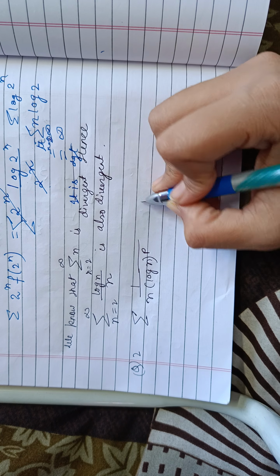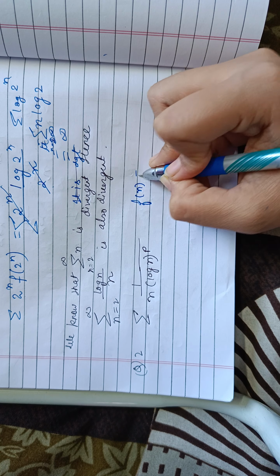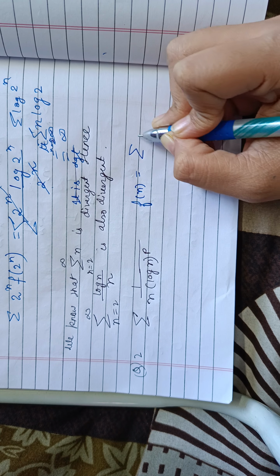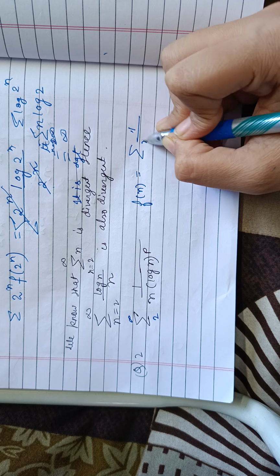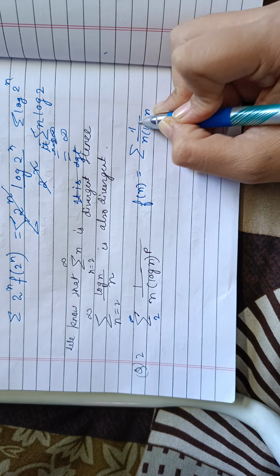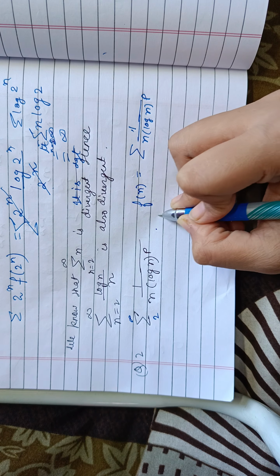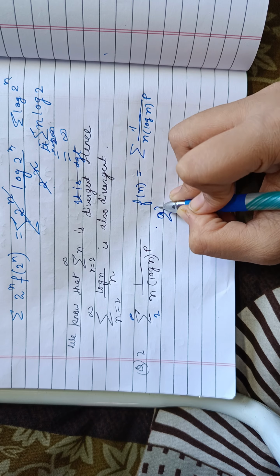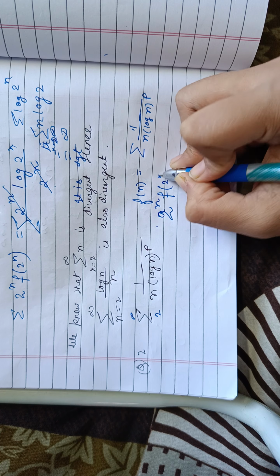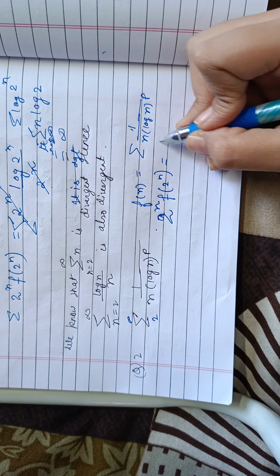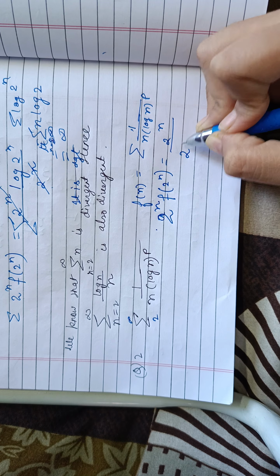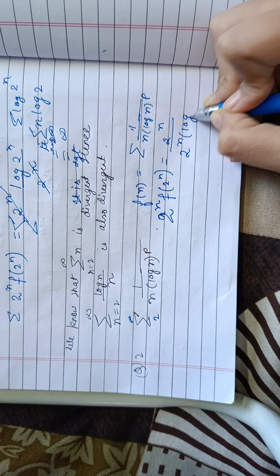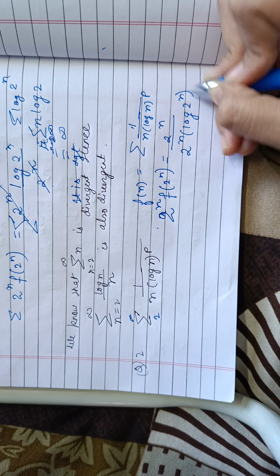Here f(n) is 1 upon n (log n) to the power p from 2 to infinity, and 2 to the power n f(2 to the power n) is equal to 2 to the power n upon 2 to the power n (log 2 to the power n) whole to the power p.